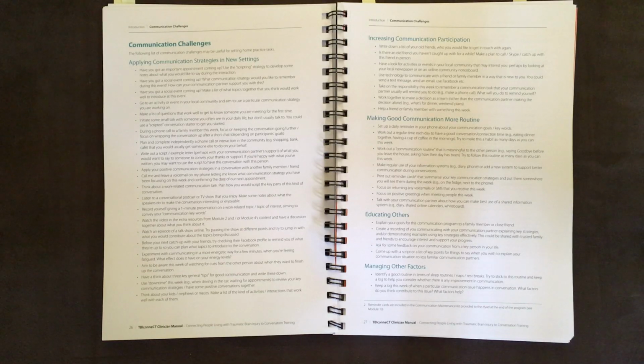The communication challenge is about extending communication skills into new contexts or taking on a communication task that the person wouldn't usually do. Again, these ideas are provided as suggestions, but of course can be tailored to whatever's relevant to the individual person you're working with.